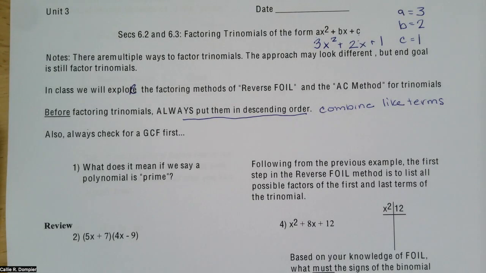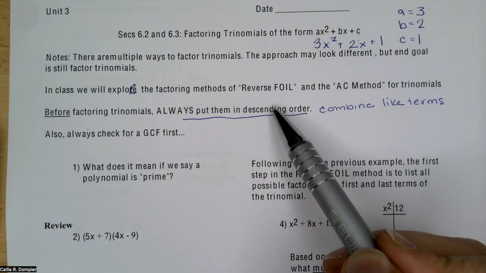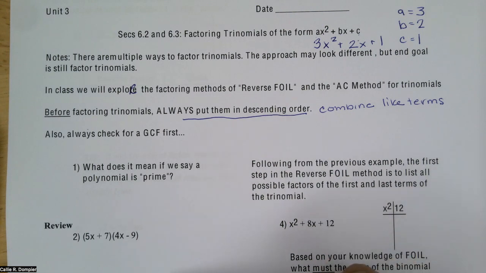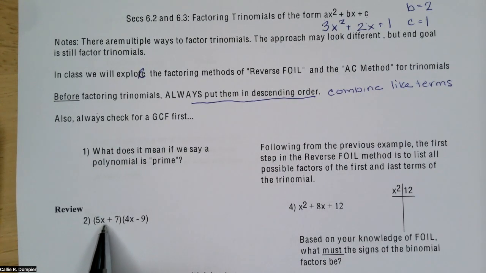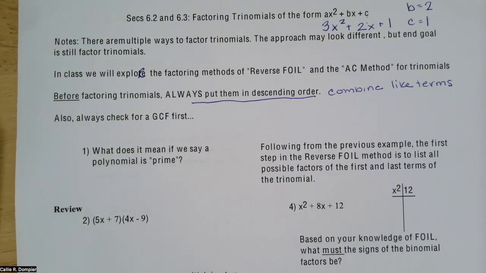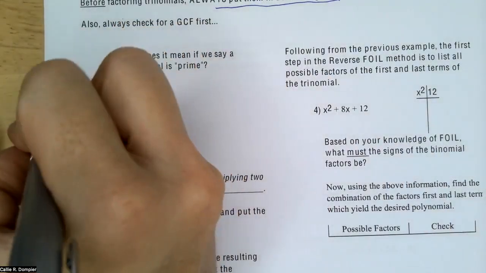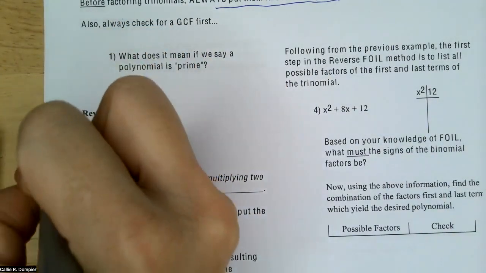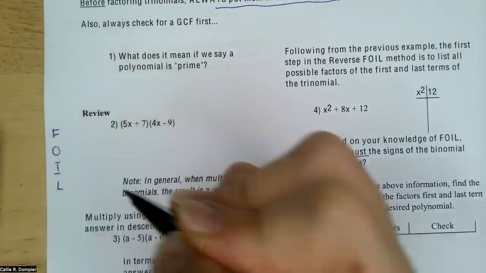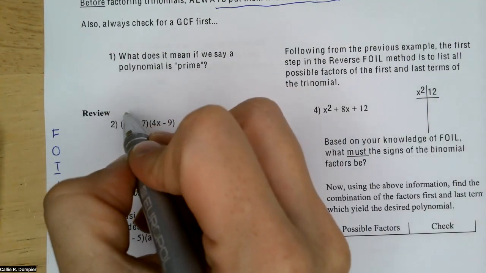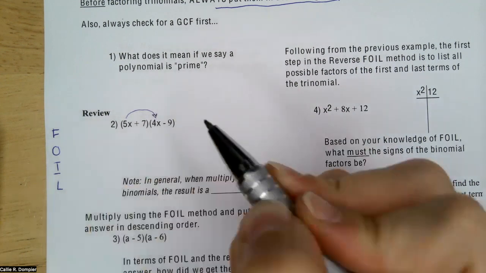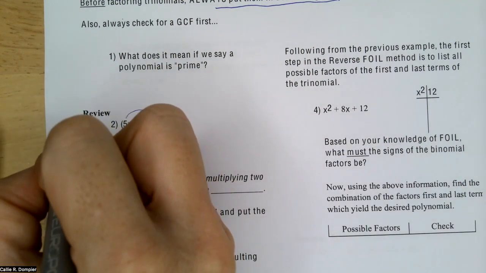Okay. So the first method we're going to talk about is called reverse FOIL. To do that, we're just going to review how to FOIL. If I need to multiply the quantity 5x plus 7 times the quantity 4x minus 9, what would I do? We would do first, outside, inside, last, right? So first means 5x times 4x. 5 times 4 is 20.